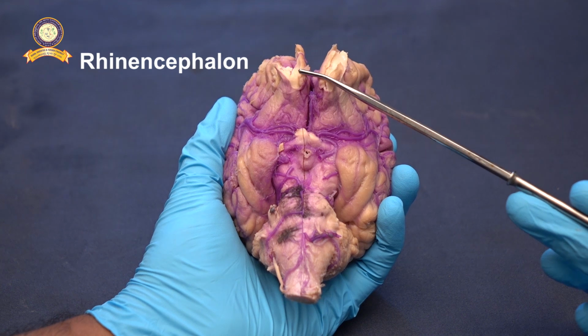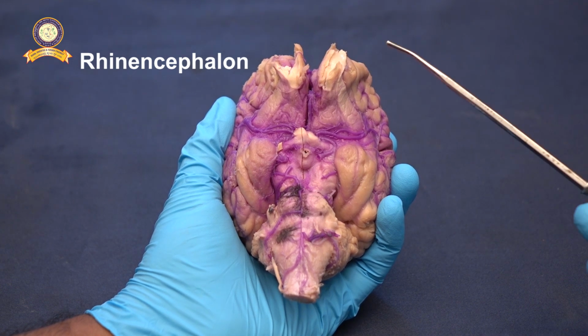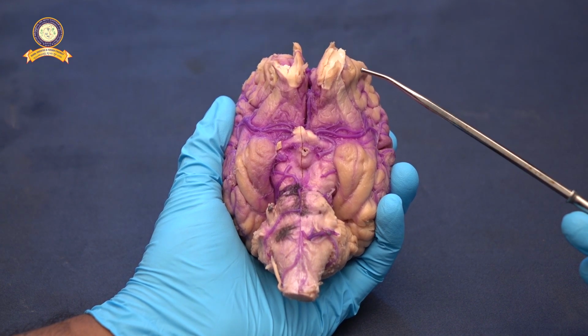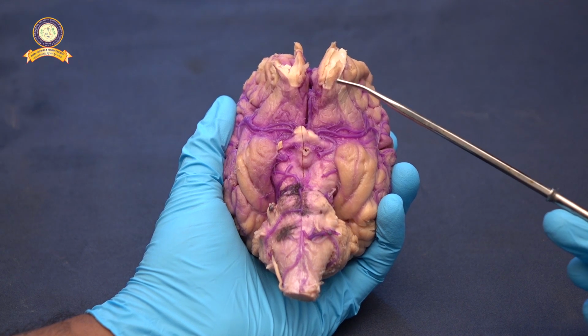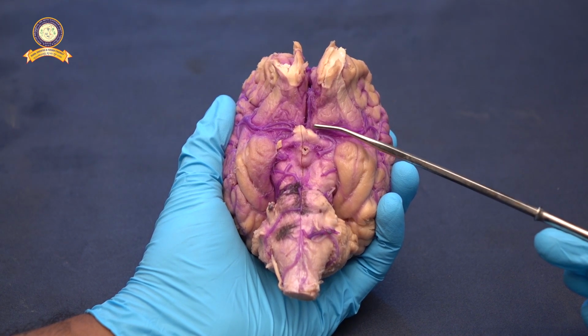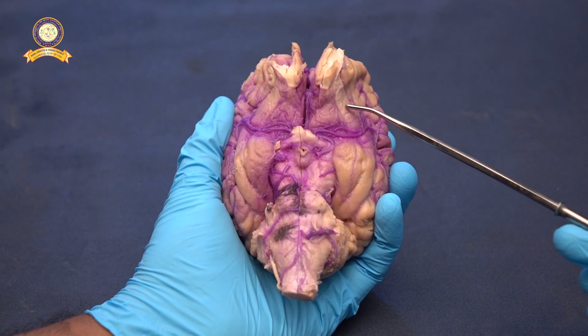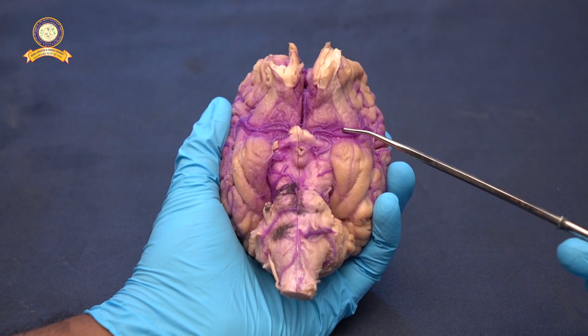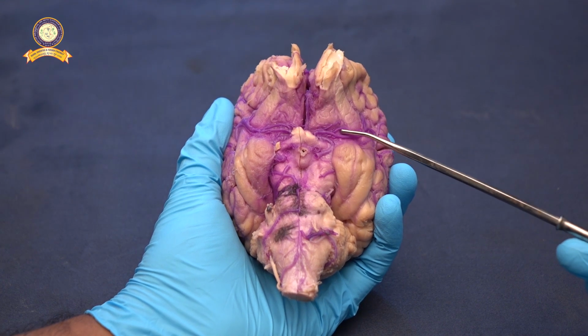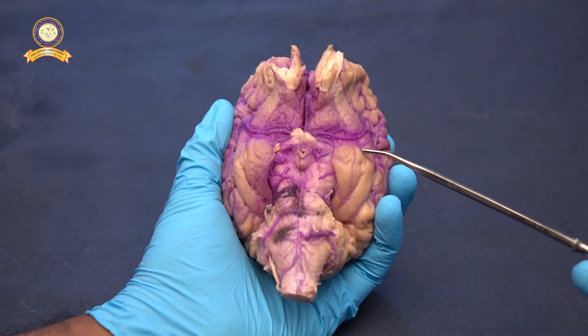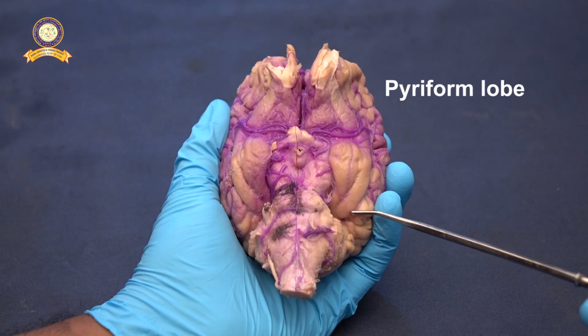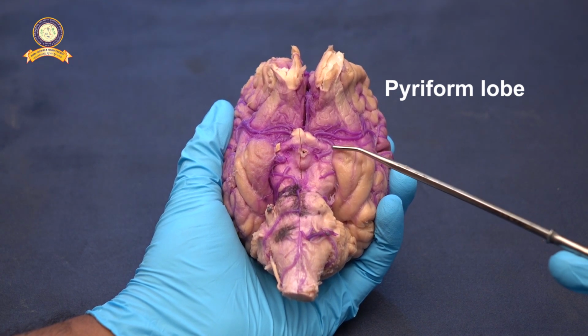The rhinencephalon is composed of the olfactory lobes of the brain cranially. Extending caudally from the lobes are the medial and lateral striae, between which is the olfactory trigone. Behind the trigone is a large oval-shaped piriform lobe, concerned with olfactory sensation.